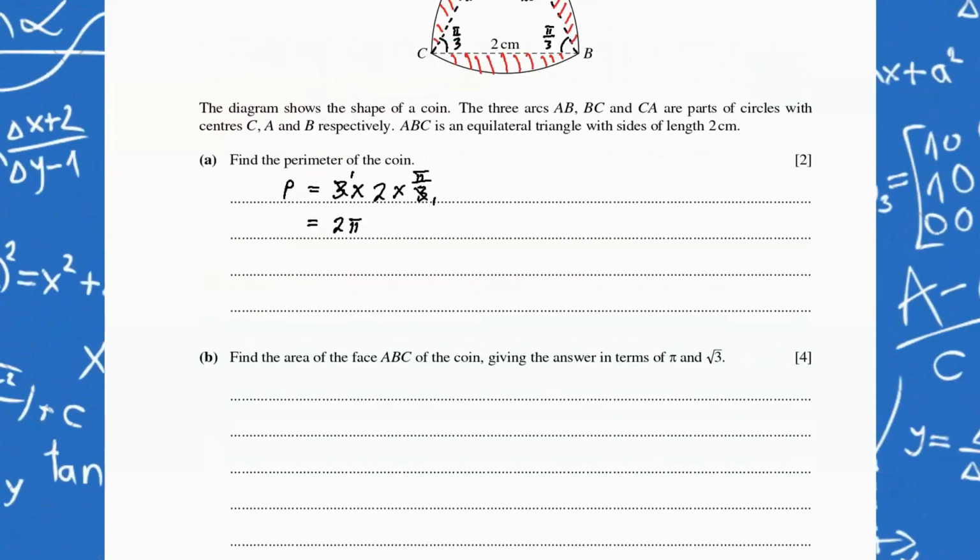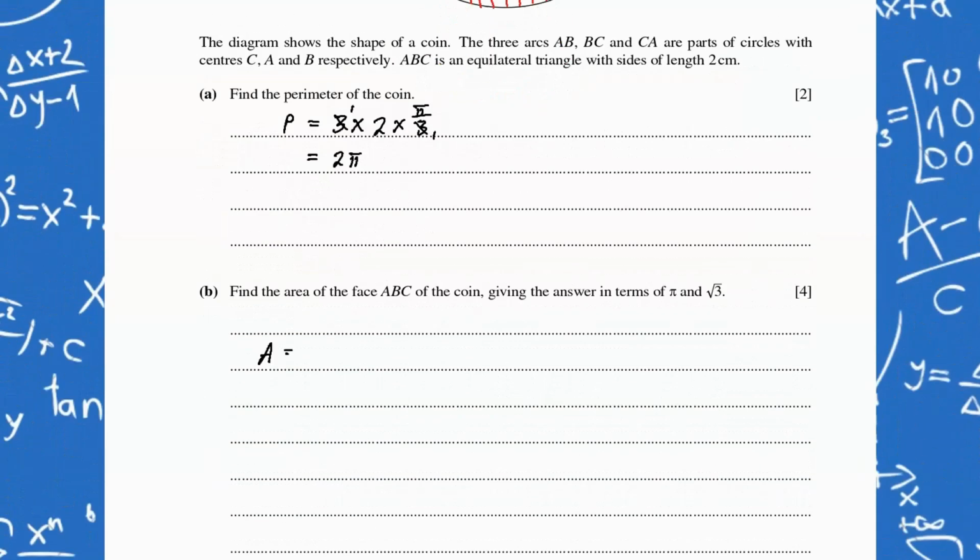So for the total area, it will be 3 times the area of a segment plus the area of the triangle. Now the formula for the area of a segment is half r squared, theta minus sine theta. That's what we're going to be using here.